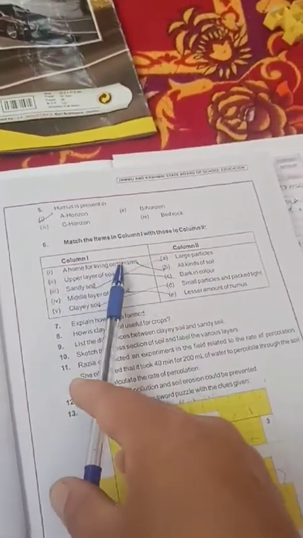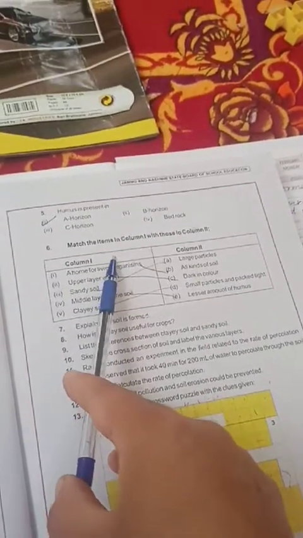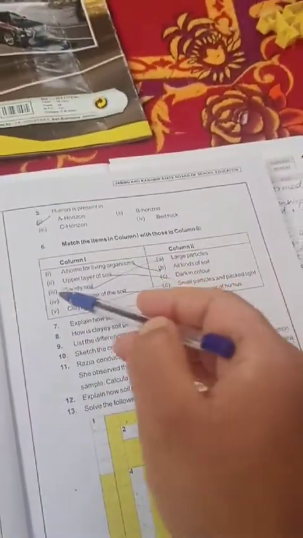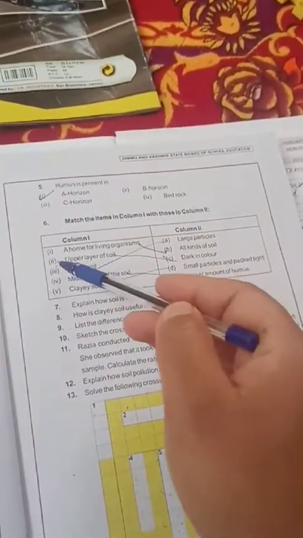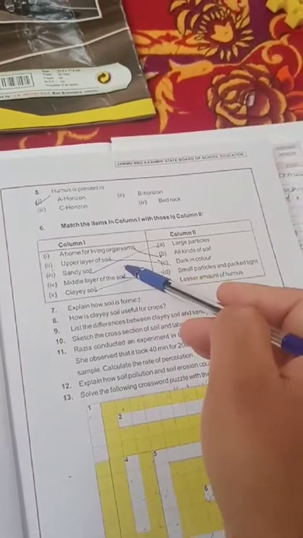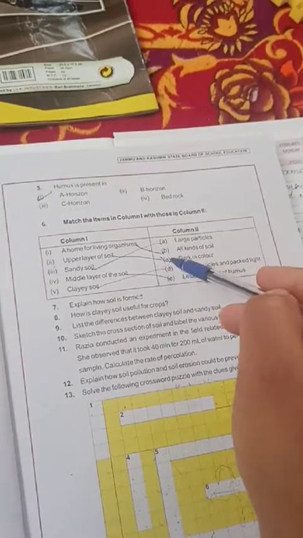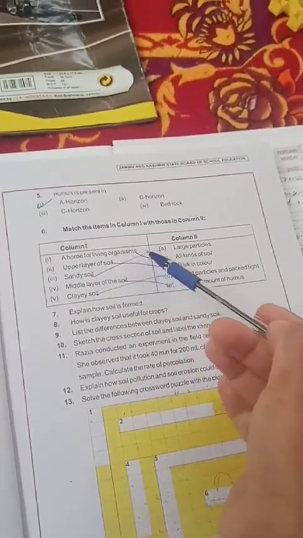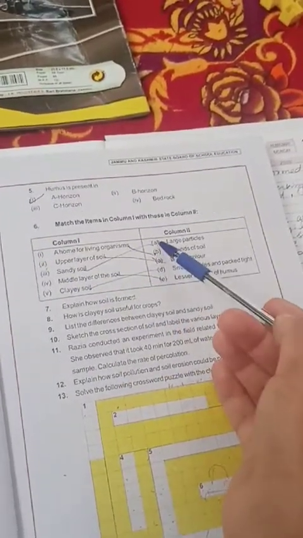A home for living organisms, it's all kinds of soil because different types of living organisms live in different types of soil. So, part first will match with part B. Second is upper layer of soil. It's dark in color. So part second will match with C. Sandy soil. In sandy soil, the proportion of larger particles is greater. So sandy soil will match with part A, that is larger particles.